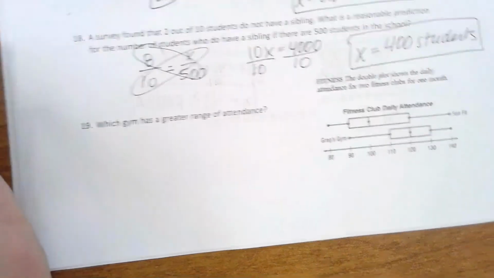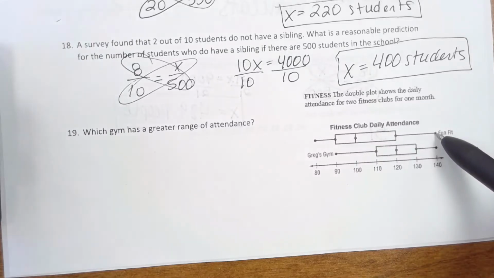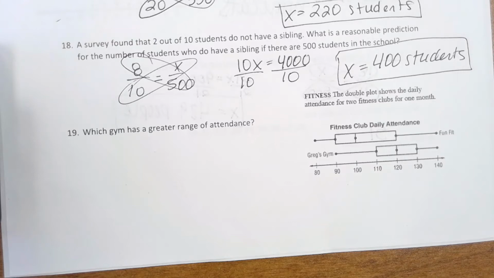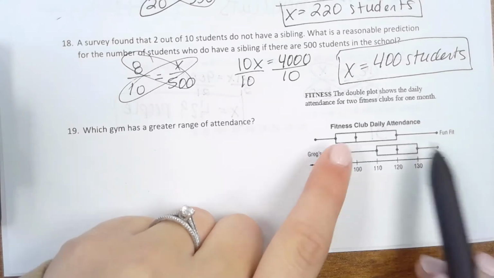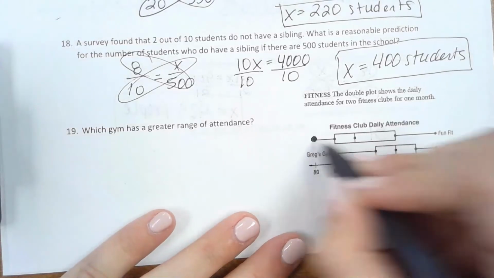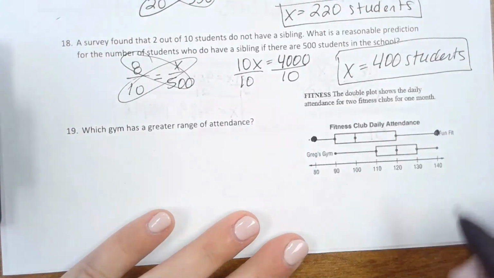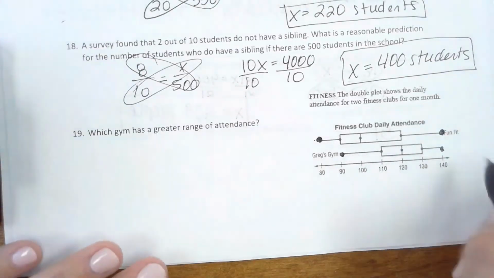All right, moving on to number 19. Which gym has a greater range of attendance? So range, you're just taking your biggest number minus your smallest number. So in a box and whisker plot, we're pretty much just taking our upper extreme minus our lower extreme. And really, we don't need to do the calculations here because we can just look at the graphs and see which one has a greater range. So looking at the two gyms, we have Fun Fit Gym and we have Greg's Gym. Which one is longer? Fun Fit Gym, right? Your lower extreme and your upper extreme were going from 140 to 80. Greg's Gym was only going from 140 to 90. So the gym that had the greater range is Fun Fit Gym.